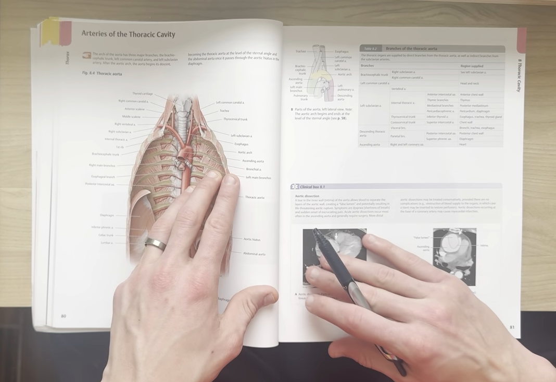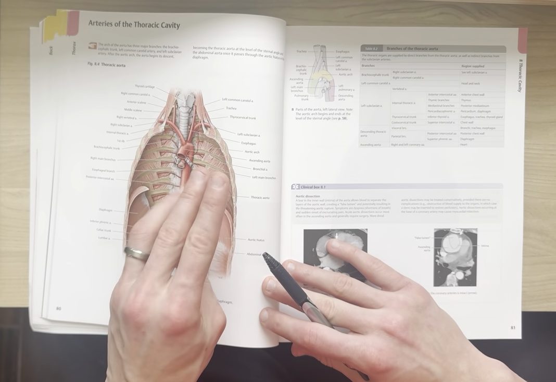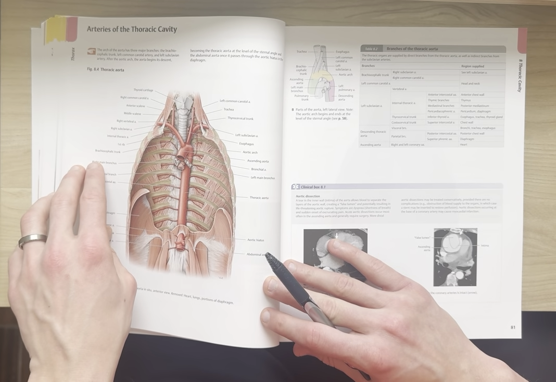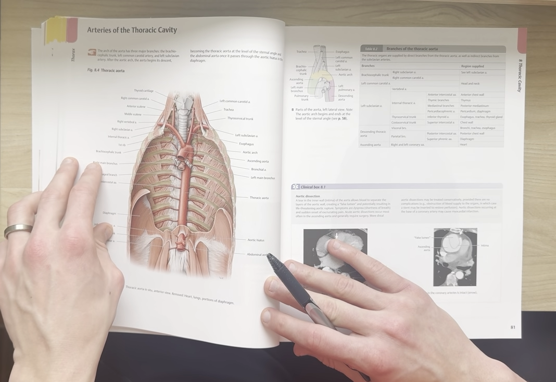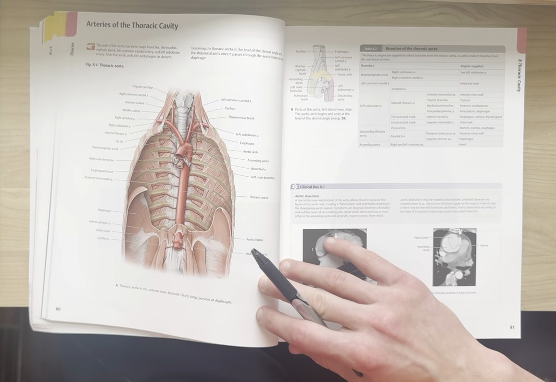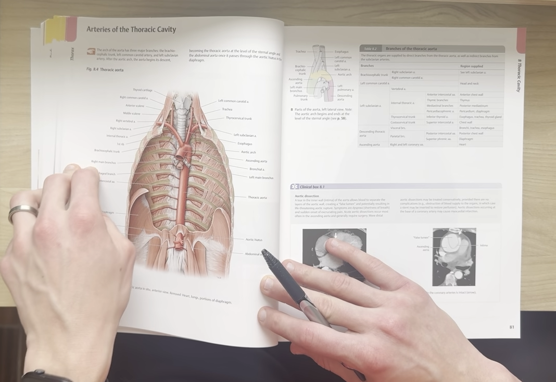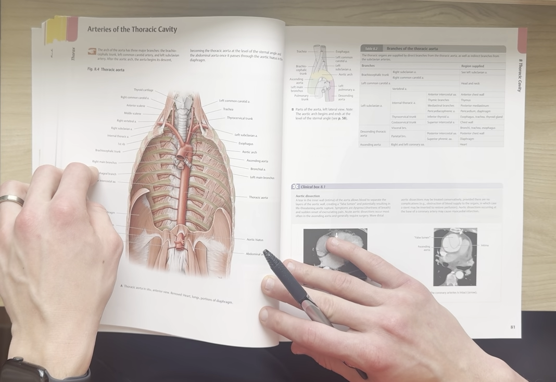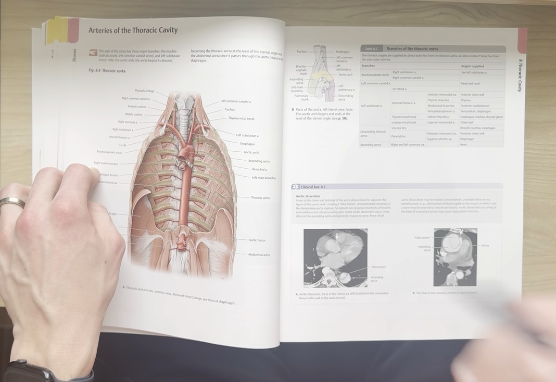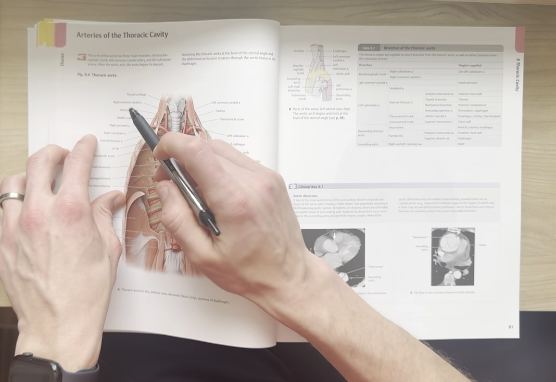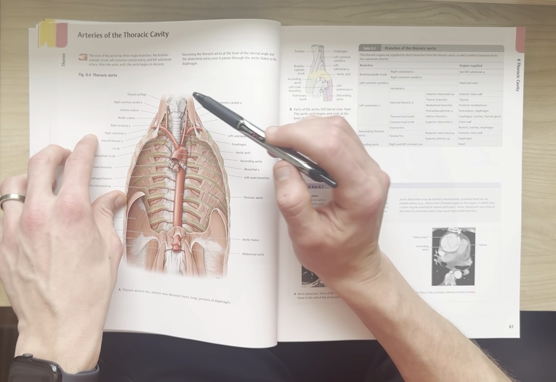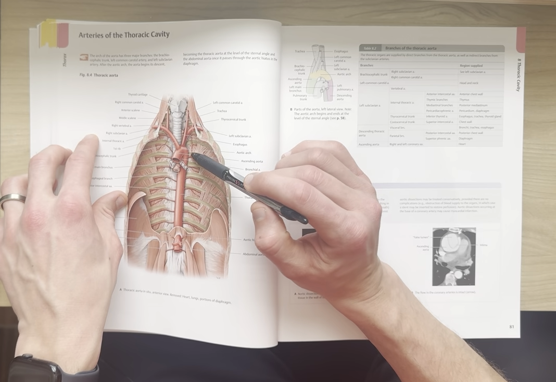Alright, so we'll have arteries, veins, and nerves of the thoracic cavity. That's what we can expect over the next couple pages. It says the arch of the aorta has three major branches: the brachiocephalic trunk, the left common carotid artery, and the left subclavian artery. After the aortic arch, the aorta begins its descent. So let's see if we can track with us here. The arch of the aorta has three major branches.